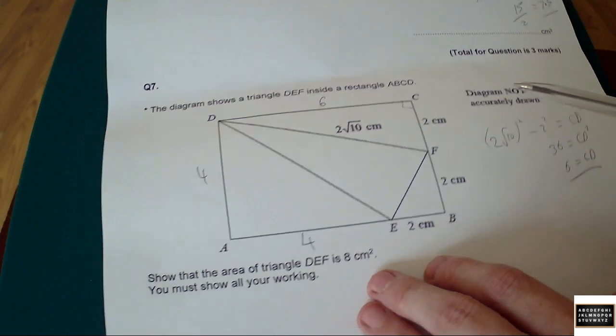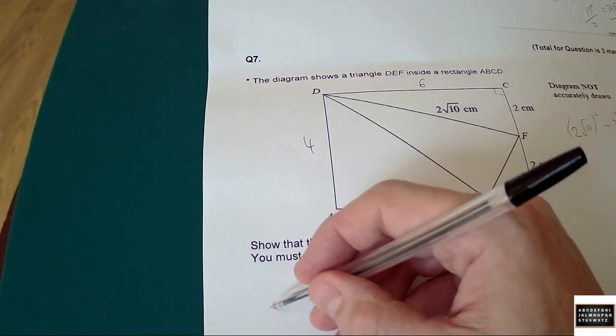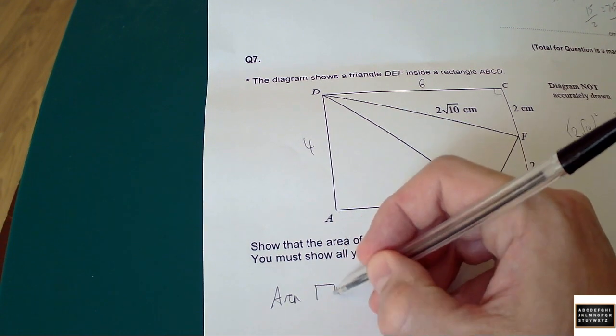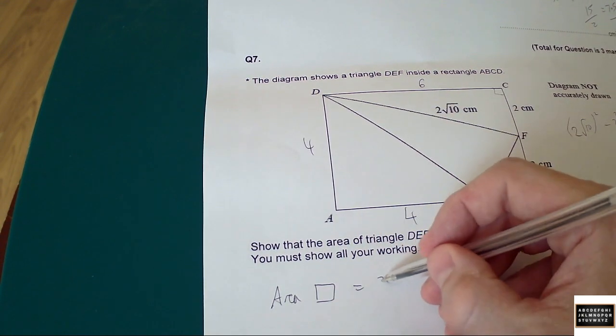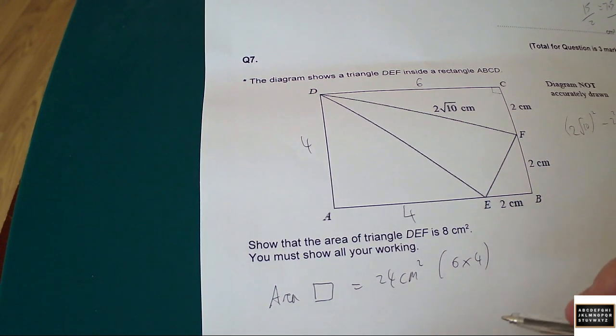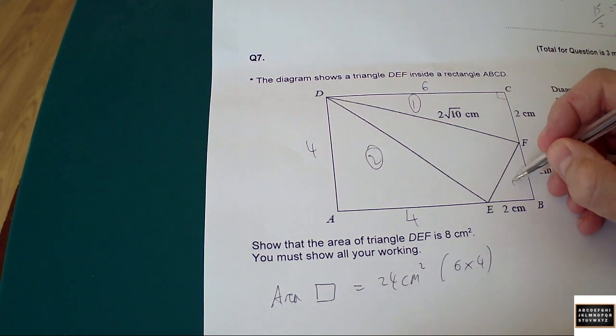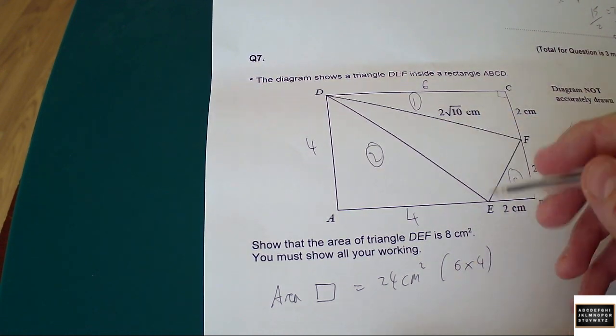The area of the big rectangle, therefore, just going to try and get that into shot so you can see it. Area of the rectangle will be 6 fours, 24. Just show the examiner that I did that. And then the area of the little triangles, so I'll label them up. So 1, 2, 3.